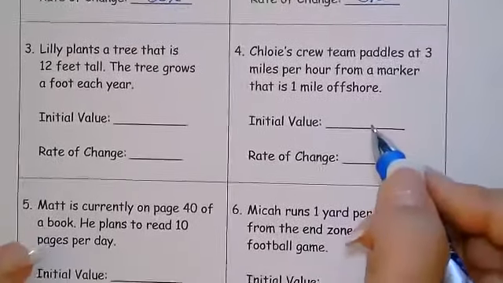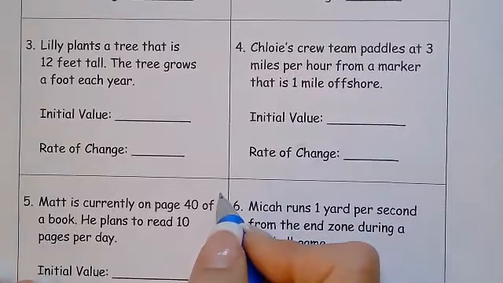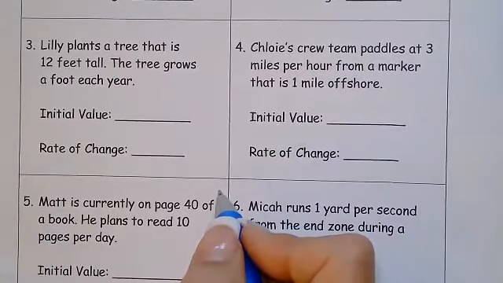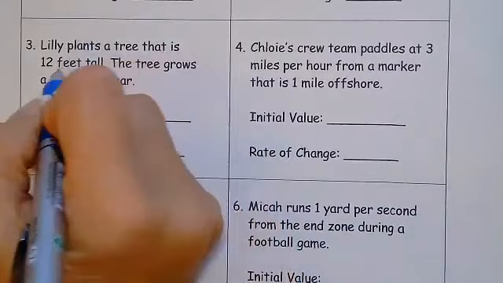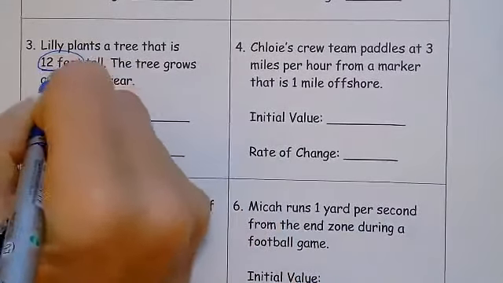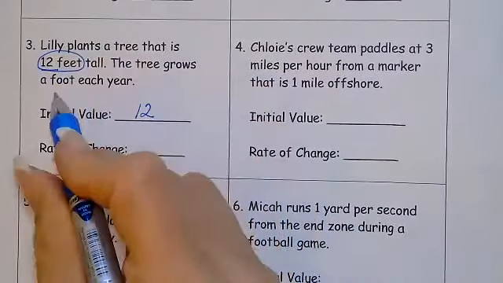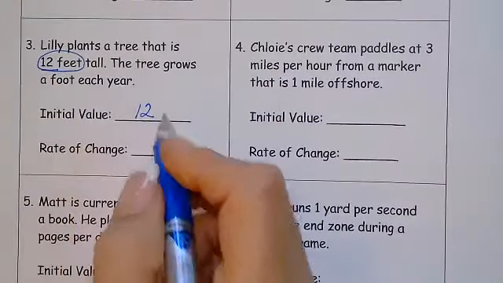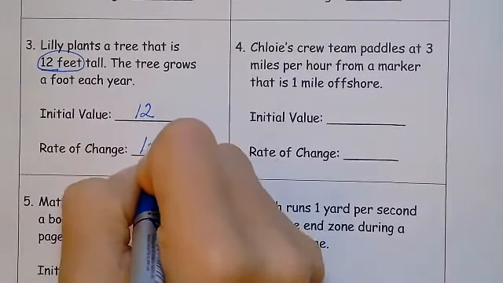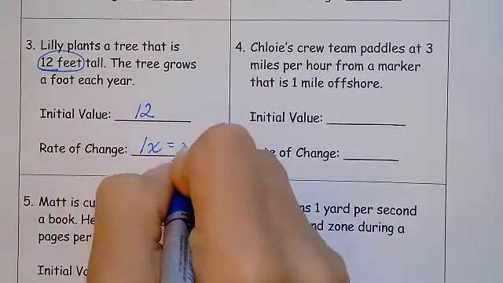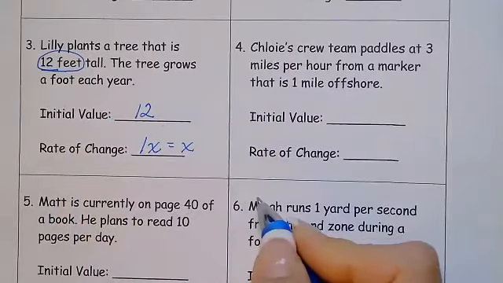Okay, next, 3 and 4. Lily plants a tree that is 12 feet tall. The tree grows a foot each year. Initial value is 12 feet. It grows 1 foot each year. So you could represent that as 1x or just x.